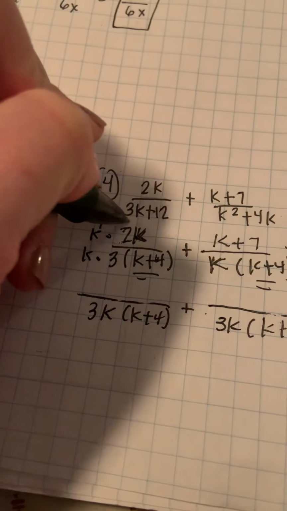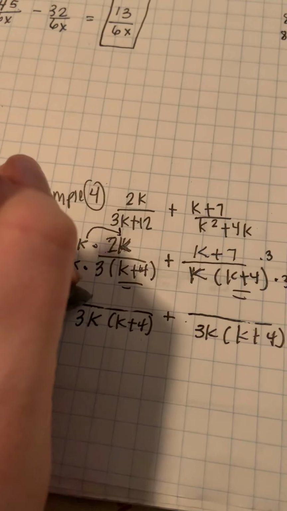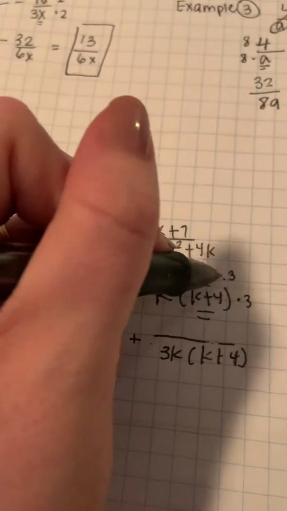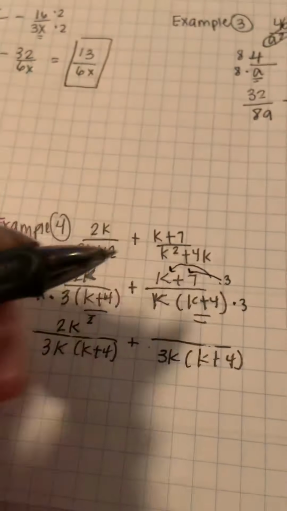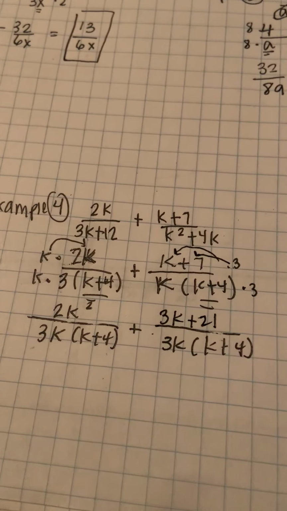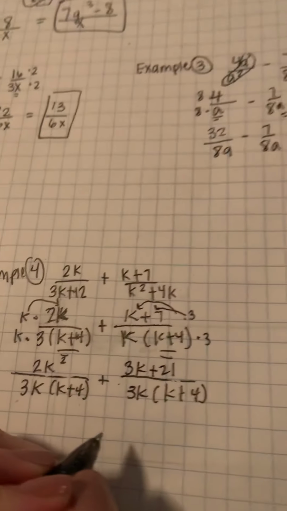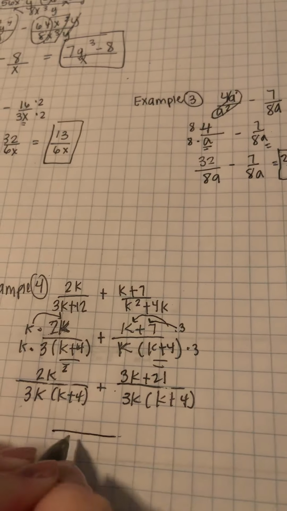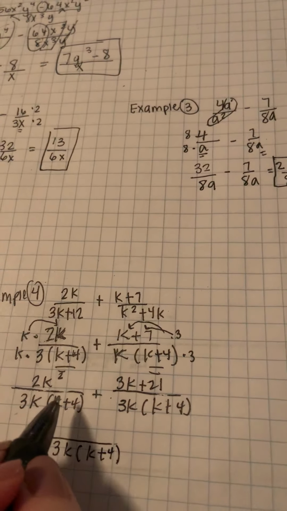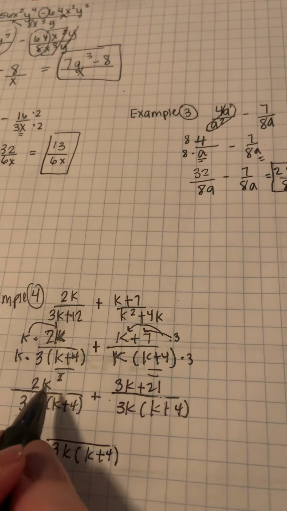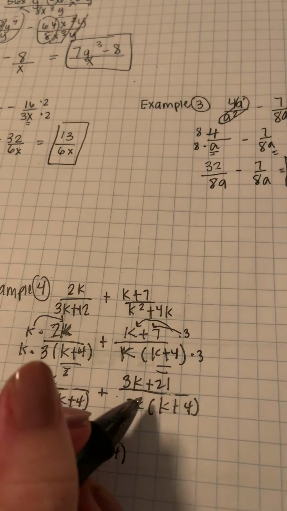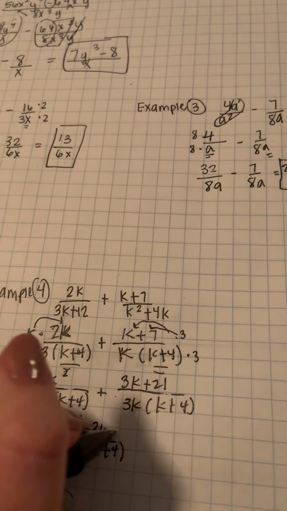So when I distribute this, what's k times 2k? 2k squared. All right? And what is 3 when I distribute this? 3 times k and 3 times 7. I get 3k plus 21. Now, when I add, I keep my denominator the same. And I bring my numerator. So when I add, I just combine like terms. 2k squared doesn't have any like terms, so I'm going to go ahead and bring it down. Plus 3k plus 21.